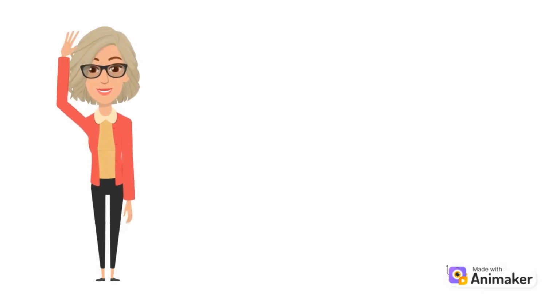Today we're going to talk about how to change background with generative fill in Adobe Photoshop Beta.